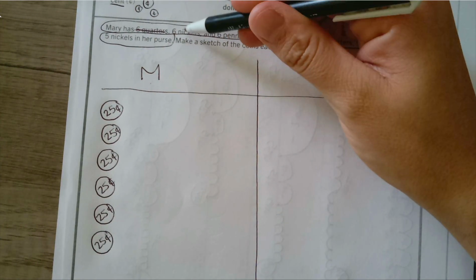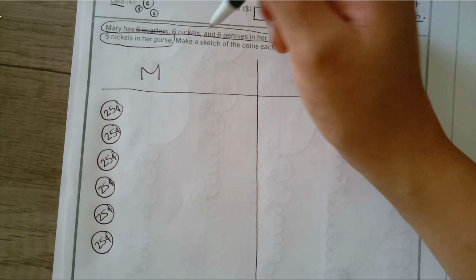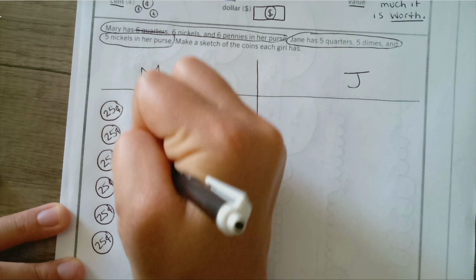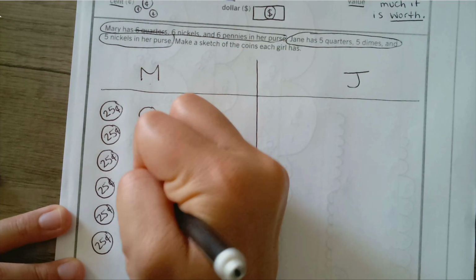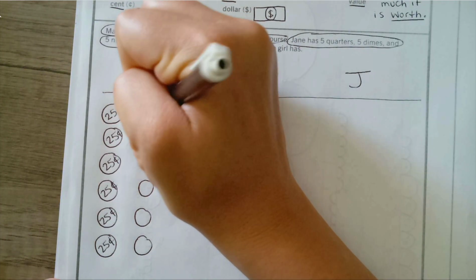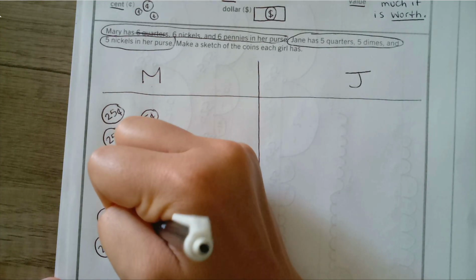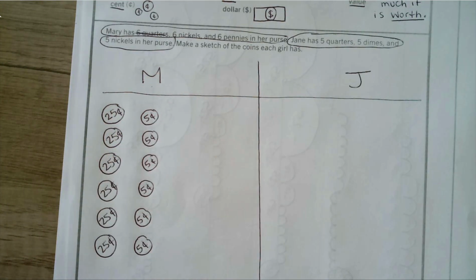And it says 6 nickels. 6 nickels. Who knows what a nickel is worth? 1, 2, 3, 4, 5, 6. What is a nickel worth? Whisper it to me again. If you said 5 cents, you're correct. Good job. I'm going to write 5 cents because you are correct. It's worth 5 cents. It's not worth $5. Remember, those two things are not the same. All right, but I can make $1 out of lots of 5-cent coins if I wanted to.